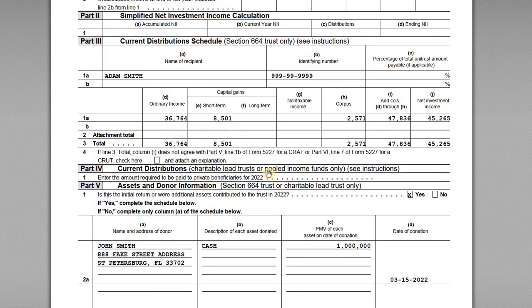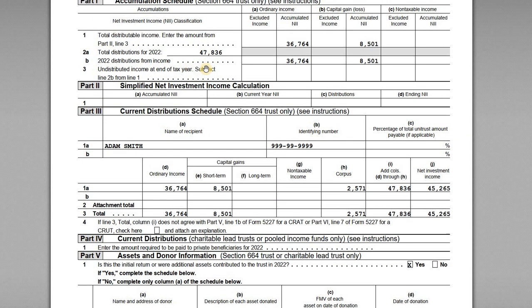Now here's the fun part, right? Figuring out what gets distributed to Adam, what's the character of it, and then take a look at the K-1 and try to bifurcate this column even more, right? So the total amount of distribution to Adam is $47,836. Remember, when we look at the tier system, we have to chip away at each tier in order until it's totally exhausted.